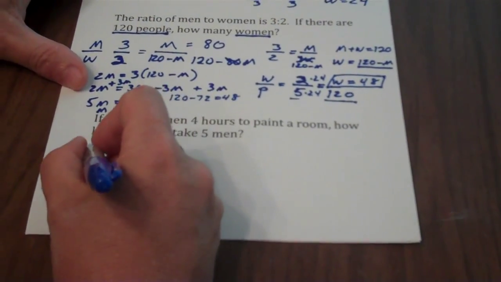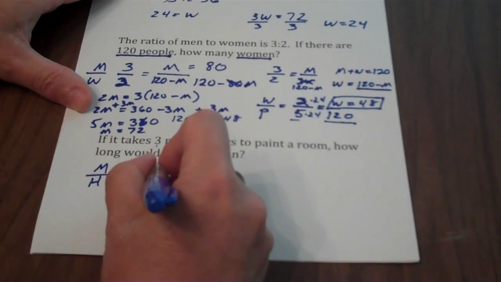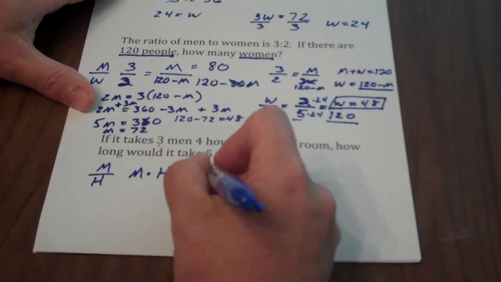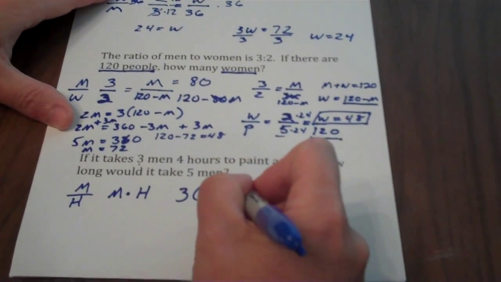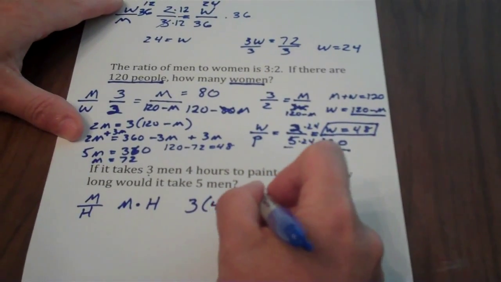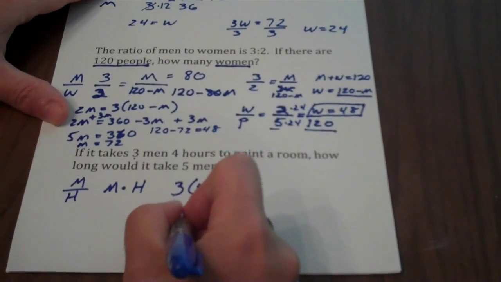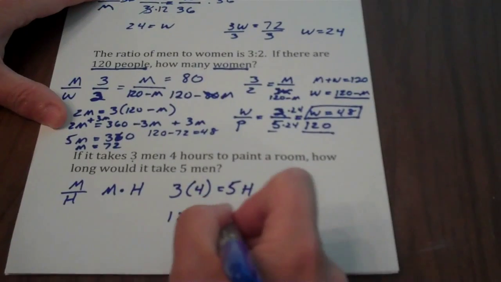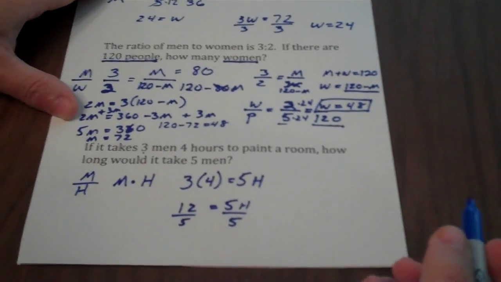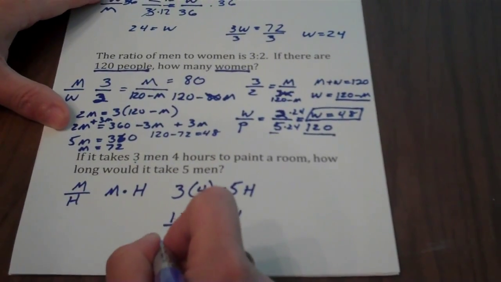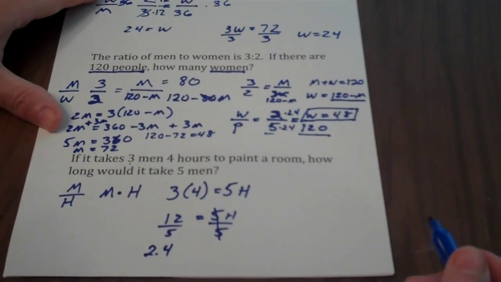So in this case, instead of putting men over hours, I will simply take the number of men times the number of hours. In this case, we know it takes 3 men 4 hours to paint a room. And that has to be equal to 5 men take how many hours to paint the room? So 3 times 4 is 12, equals 5h. Dividing both sides by 5 leaves me with an answer of 12/5, or if you prefer, 2.4, or 2 hours and 24 minutes. Again, I will accept any of those answers.